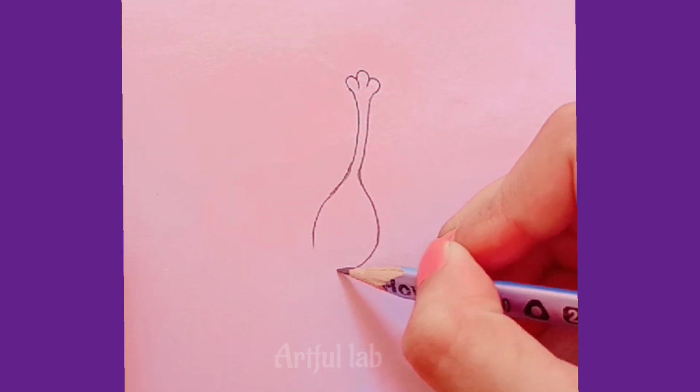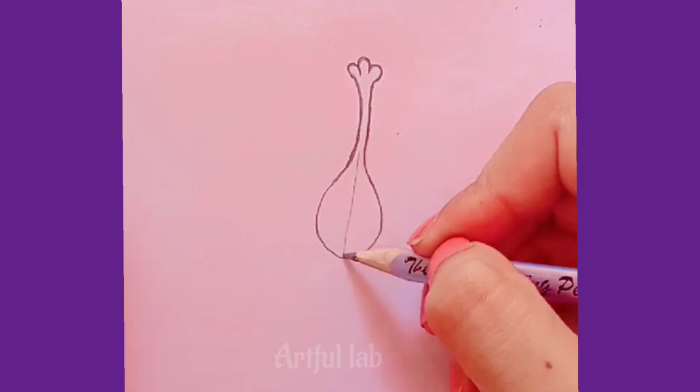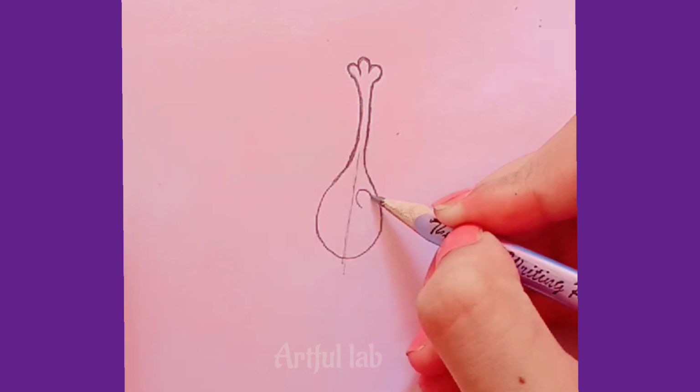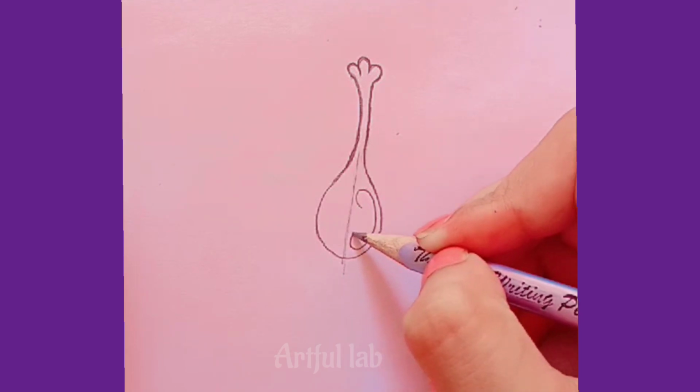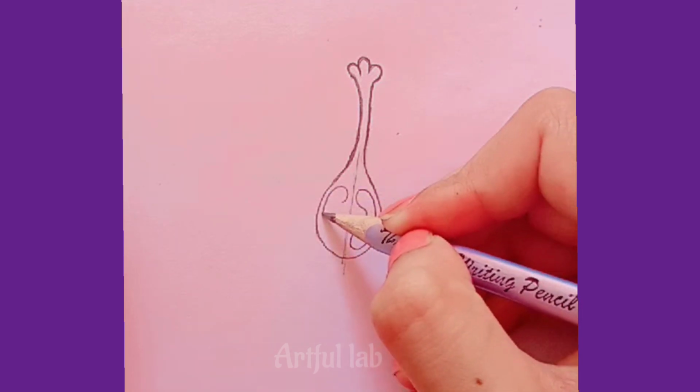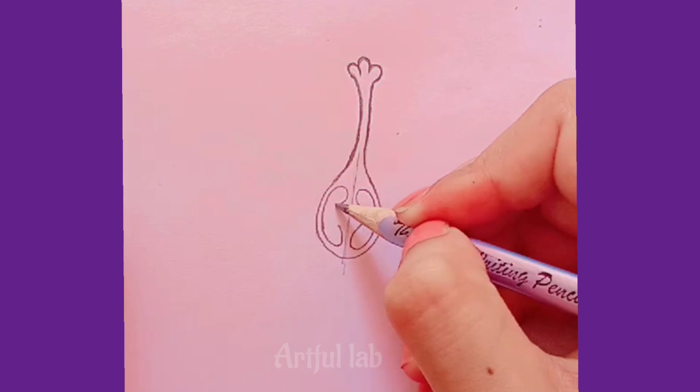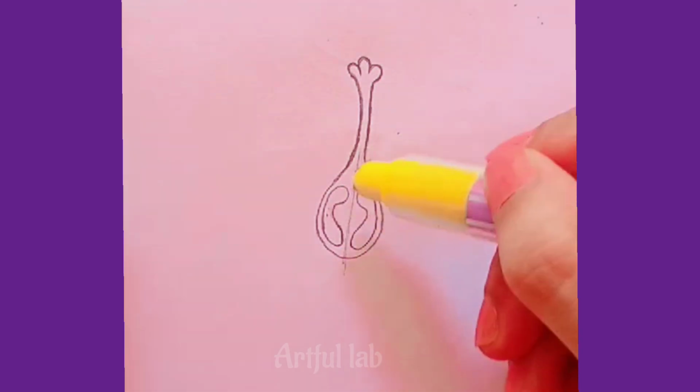A flower is the reproductive part of a plant, and it consists of several key components. Moving on to the female reproductive organs, we have the pistils. These consist of the stigma, style, and ovary.